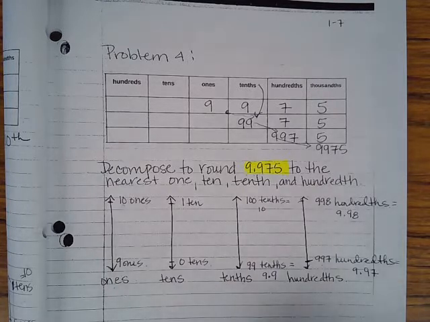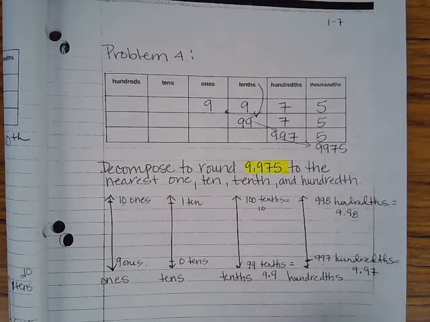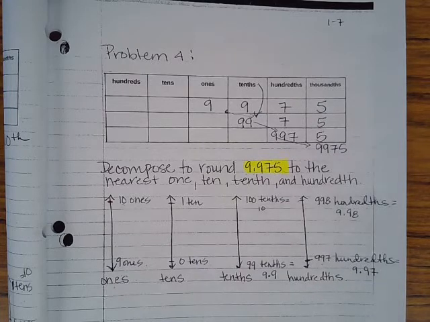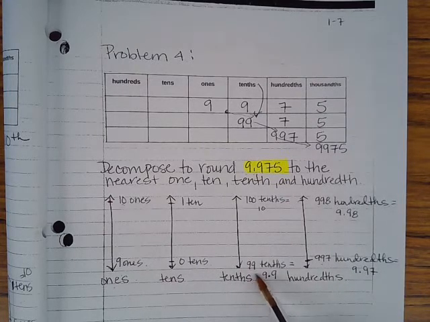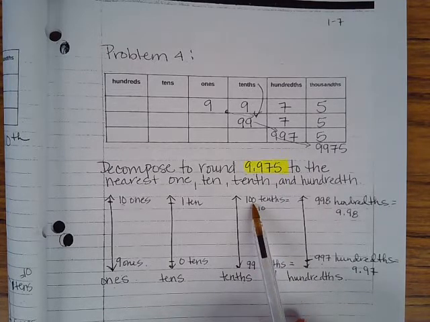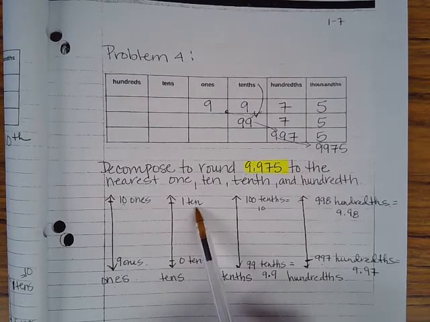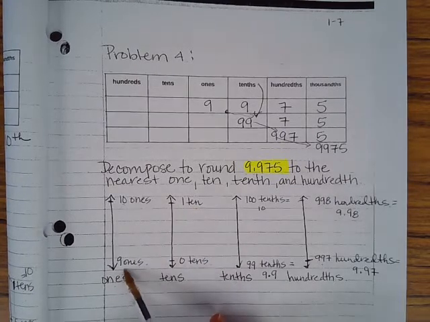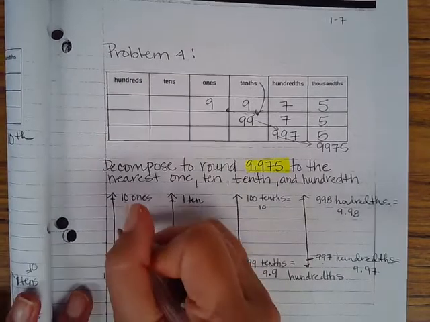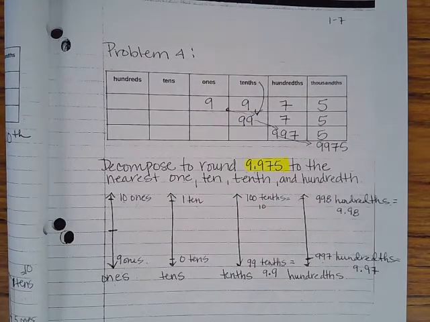Now, based on 99 tenths, 997 hundredths, I have 99 tenths here up to 100 tenths. Then if I had 0 tenths up to 1 tenth, and if I had 9 ones to 10 ones. So let's figure out really quick, what number is halfway in between 9 ones and 10 ones?